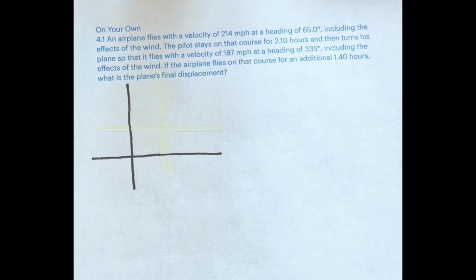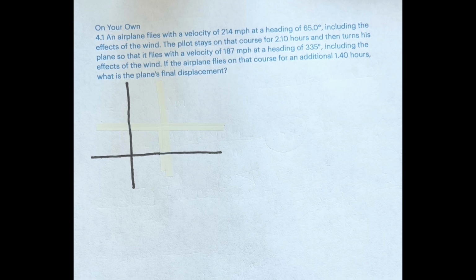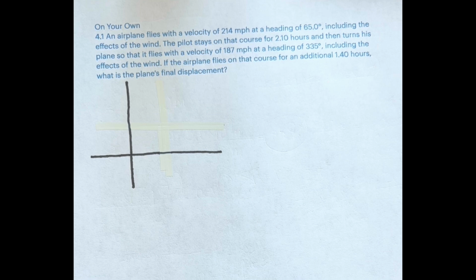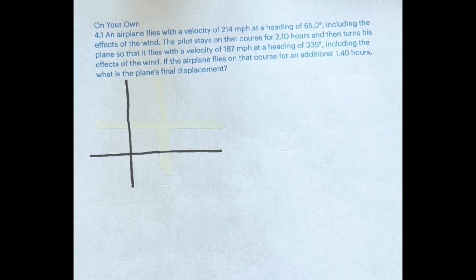On Your Own 4.1: an airplane flies with a velocity of 214 miles per hour at a heading of 65 degrees, including the effects of the wind. The pilot stays on that course for 2.10 hours and then turns his plane so that it flies with a velocity of 187 miles per hour at a heading of 335 degrees, including the effects of the wind. If the airplane flies on that course for an additional 1.40 hours, what is the plane's final displacement?